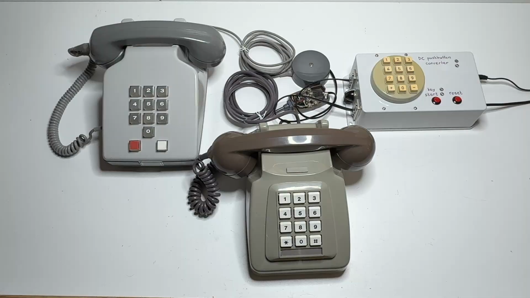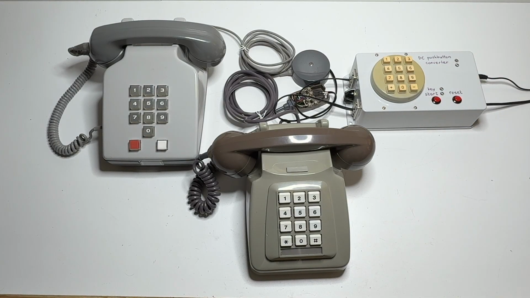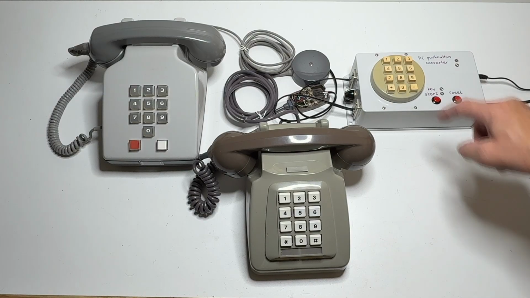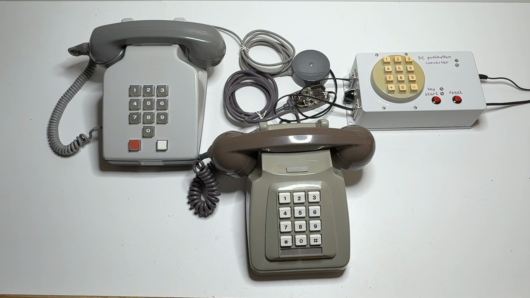Let's first test the GDK1. I activate the keypad with the key start button. You hear the exchange getting ready. I call the number 436. Once the converter receives 3 digits, it starts sequencing the pulses for the exchange.